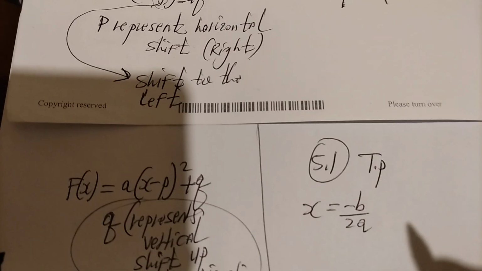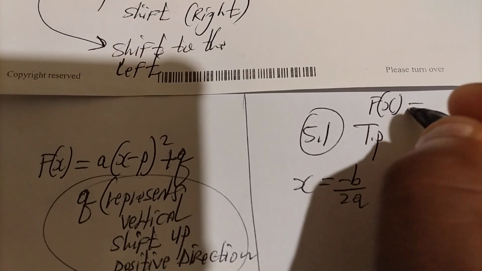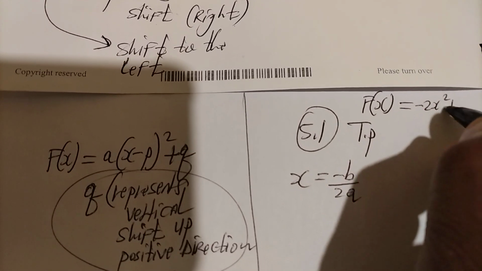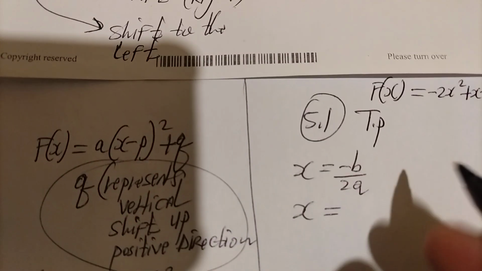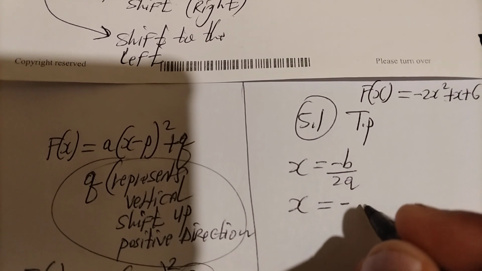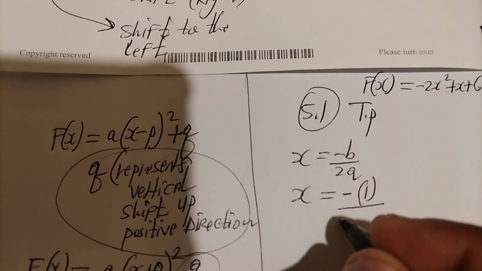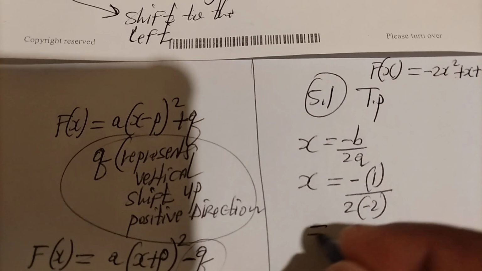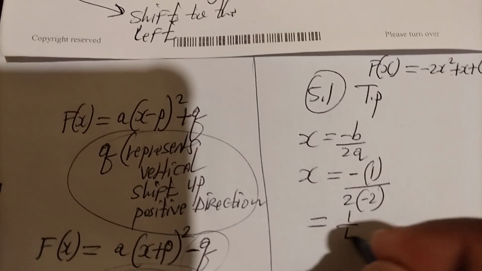So obviously the equation is important there, so I'm going to rewrite it here so that you see it. It's -2x² + x + 6. So in this case, we substitute the middle term, which is 1, and divide by 2 times a, which is minus 2, right? So when you work this out, it will be -1 over -4, so the answer is a positive 1/4.